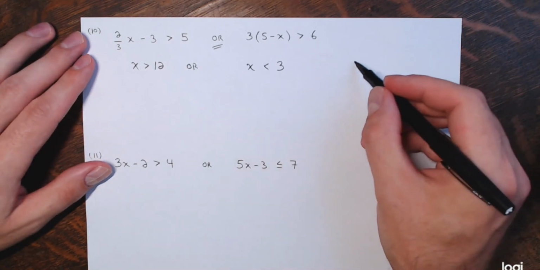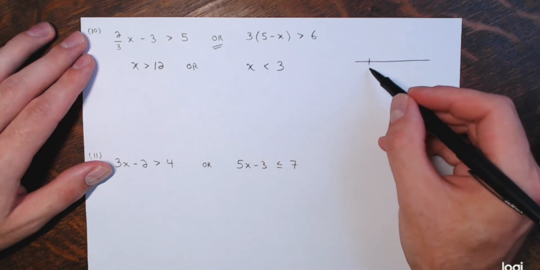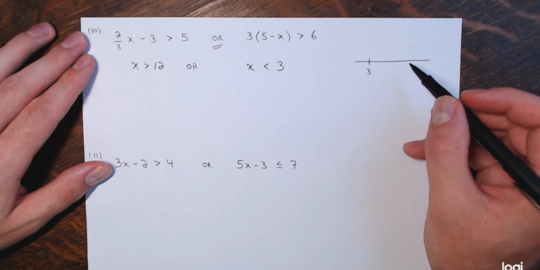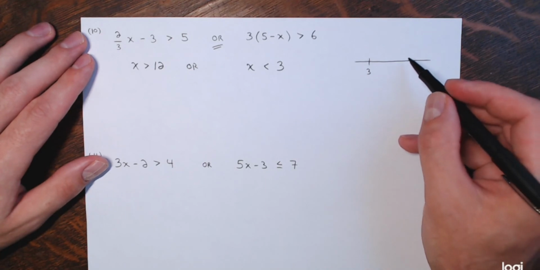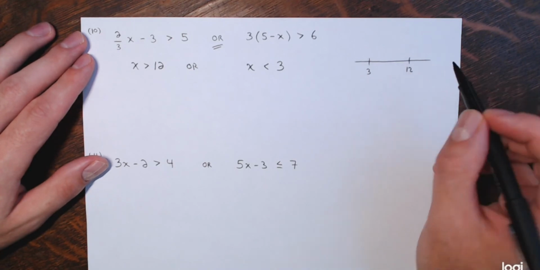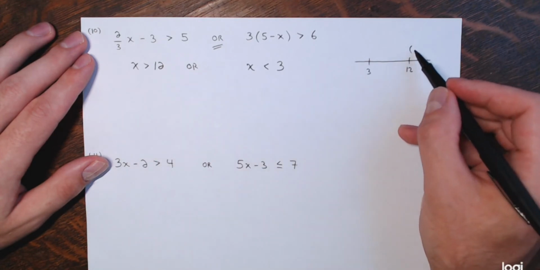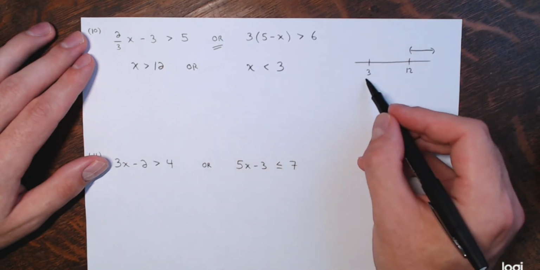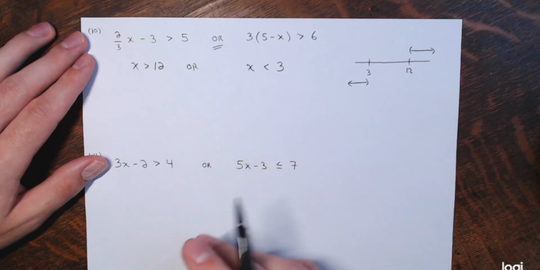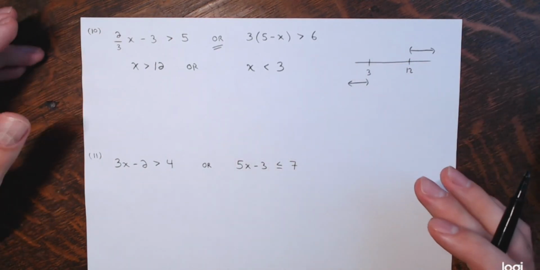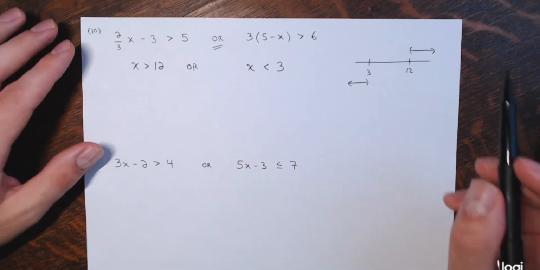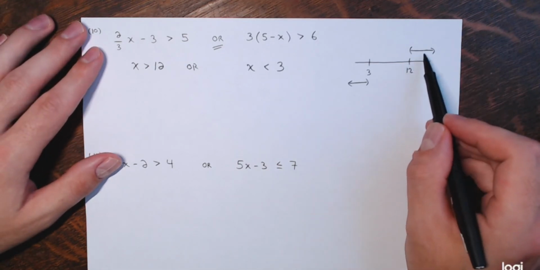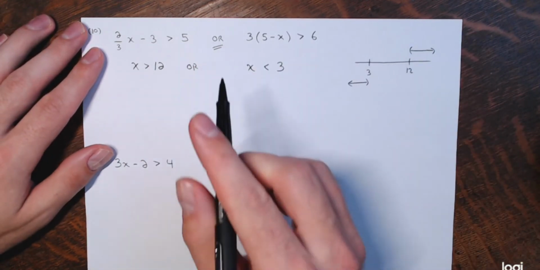And making a rough sketch over here, the numbers 3 and 12 come up. X is greater than 12, that's these numbers to the right of 12. X is less than 3, that's these numbers left of 3. And yet again, just like examples 1 through 9, if numbers are showing up on this rough graph, they are solutions of these OR inequalities, right?